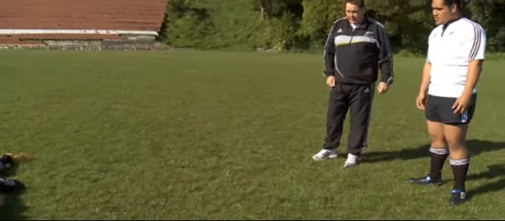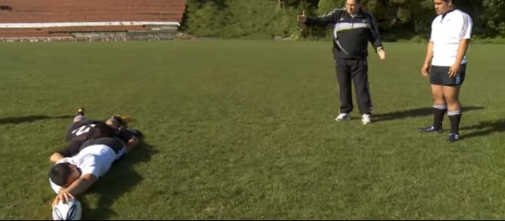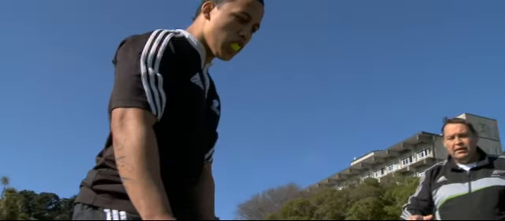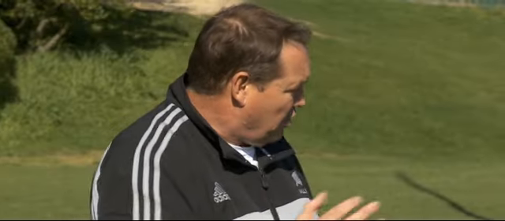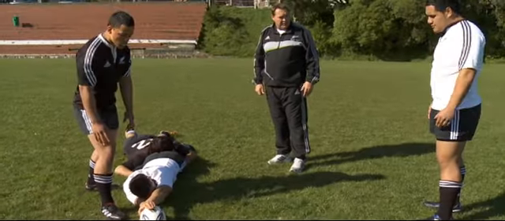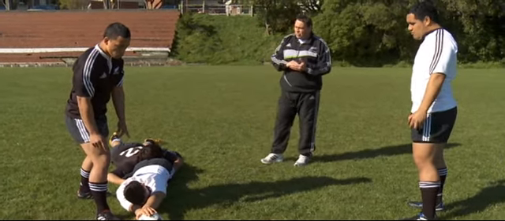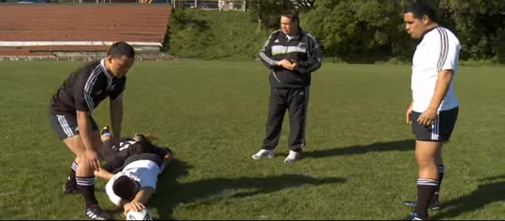The second scenario is now we bring our defender in closer, we cut down our time and space to be able to do things. And then so, now what is our decision? To clean out and take out the threat. Okay, so now we're looking at removing a player away from the ball who's a threat.